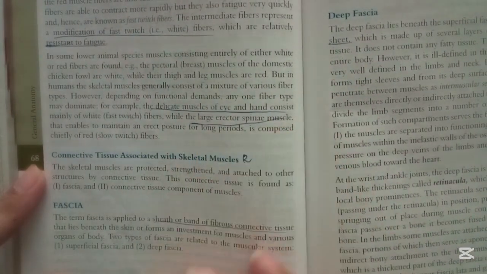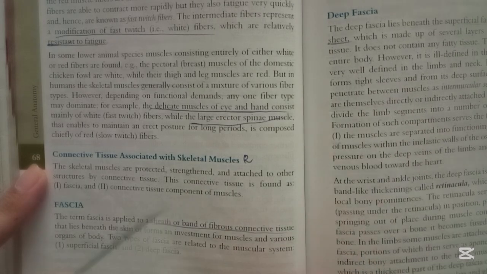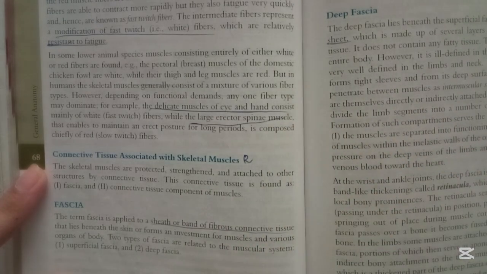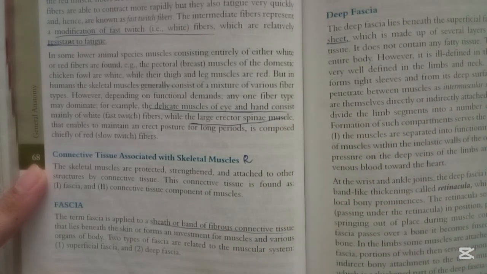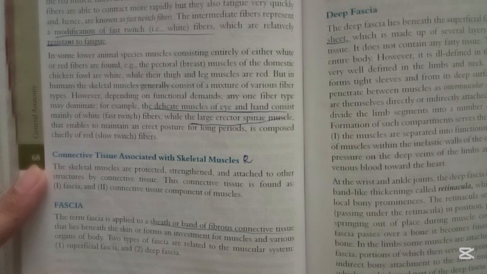Okay, now next topic, you are going to discuss this topic in a very detailed way in your gross anatomy, so for that time skip this topic or give it a read.